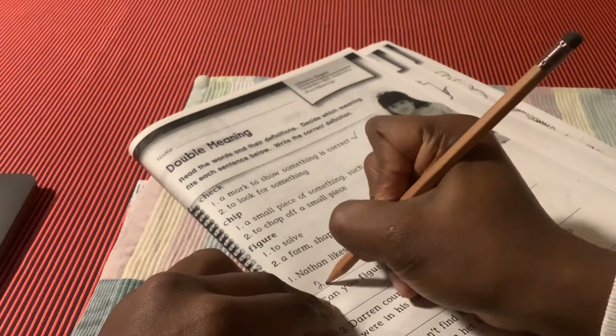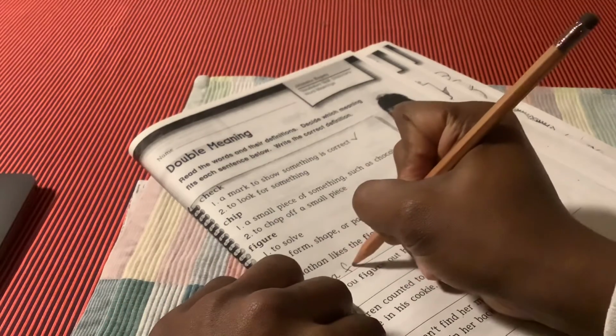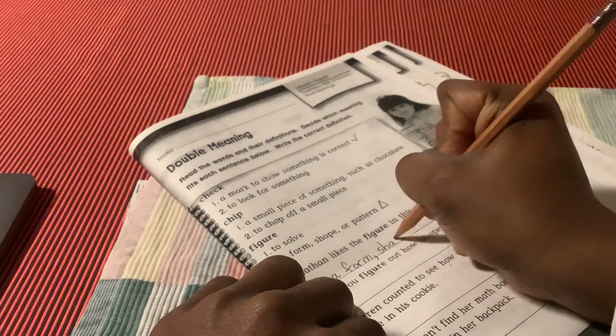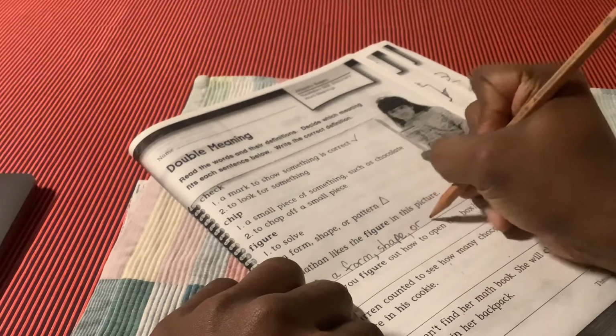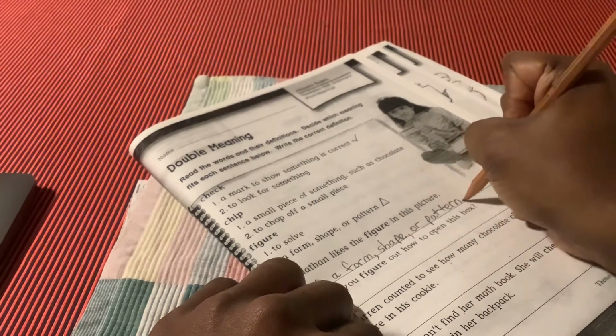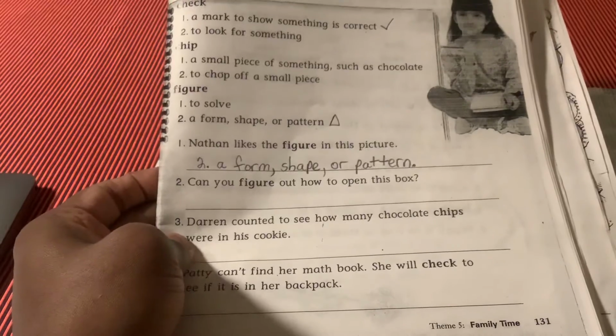2. A form, shape, or pattern. Okay? Now, look at number 2.